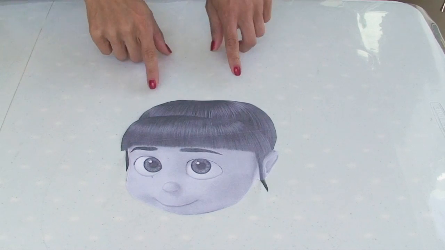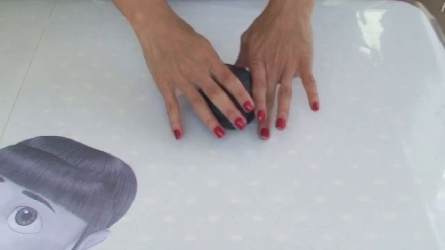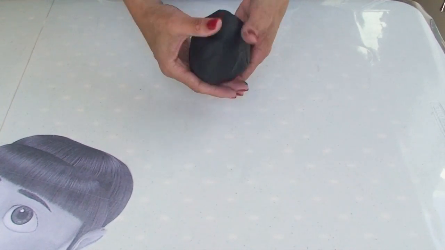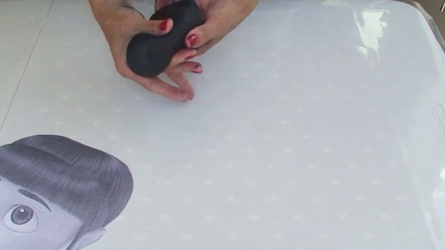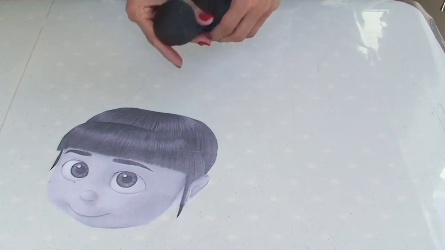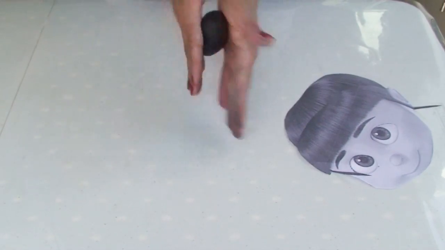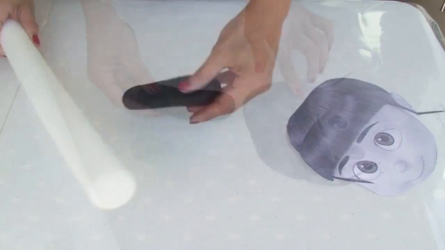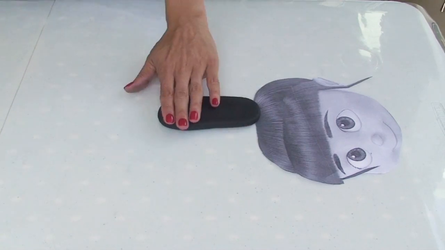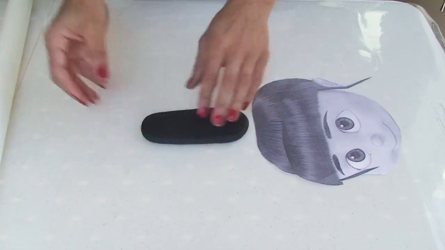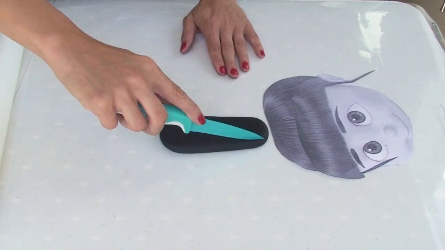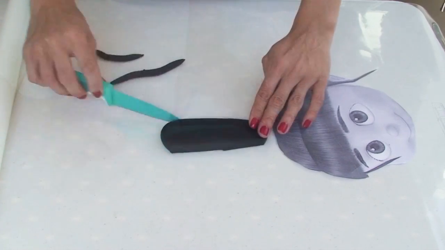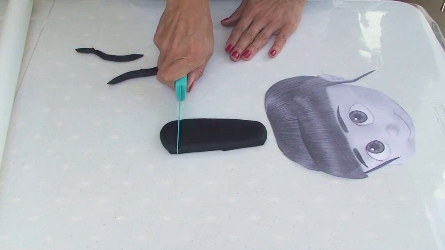At this stage I'm going to prepare Agnes's ponytail just a little bit in advance so that it has time to dry, so by the time I finish the cake it's a little bit stiff. So with just some black fondant I roll it into a bit of a log and then roll it out into about the thickness of one of my fingers, and with a sharp knife I'm just going to neaten the two sides and the top of the ponytail to get those nice sharp corners that she has.